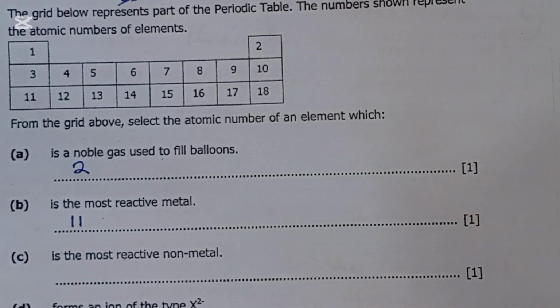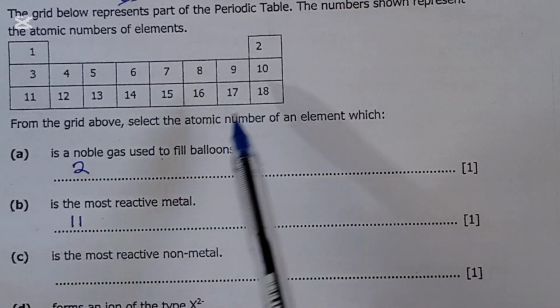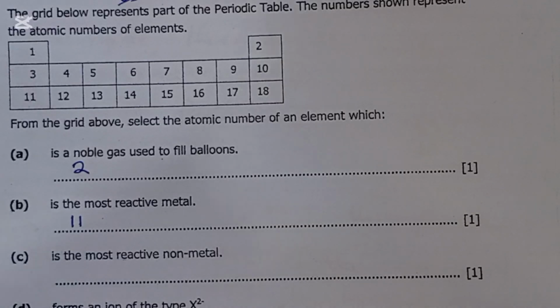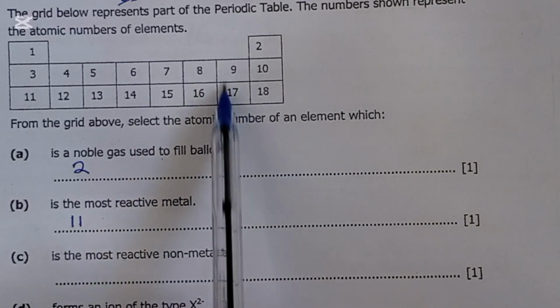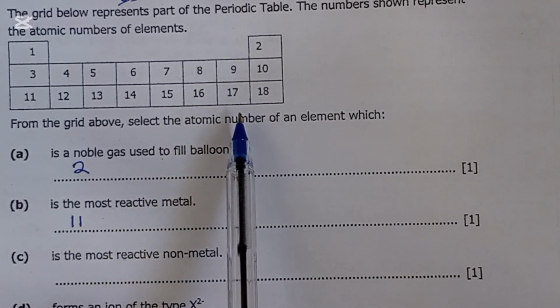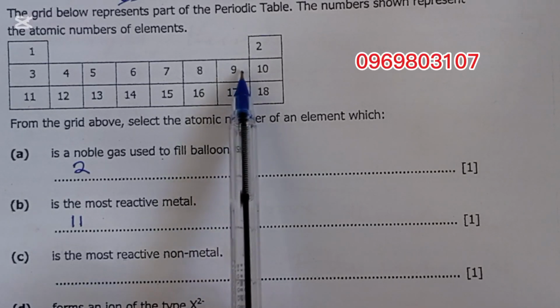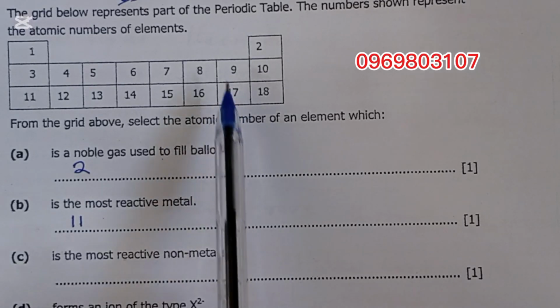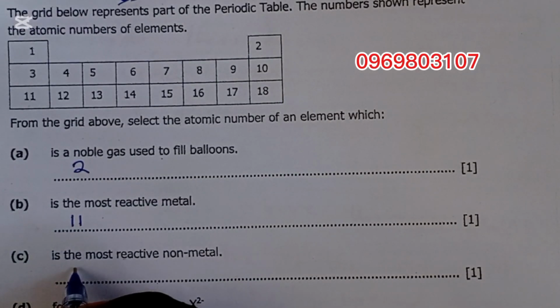Then the most reactive non-metal. The most reactive non-metals are group 7 elements. For group 7 elements, we've got these two. For non-metals, as you go up the group, the reactivity increases. So this element is more reactive than this one. So the most reactive is 9.